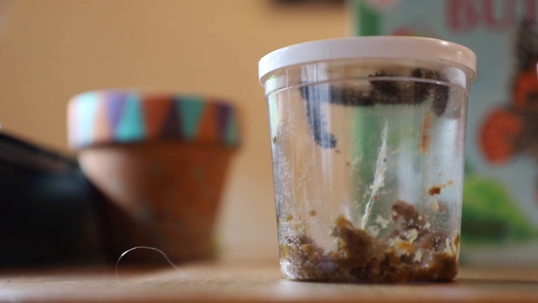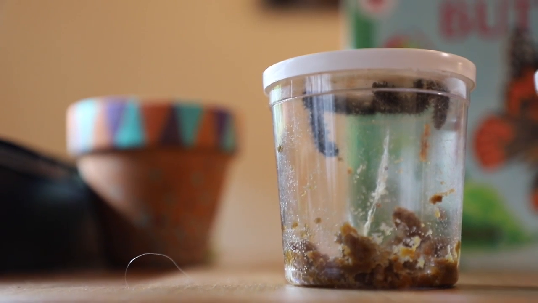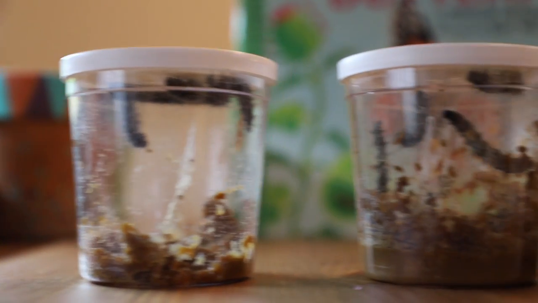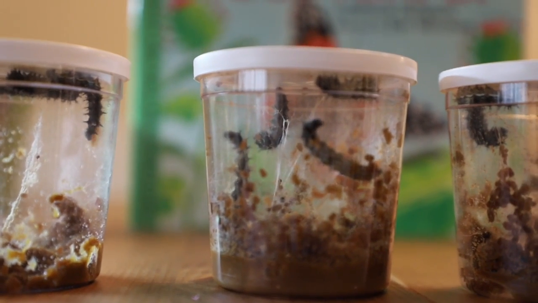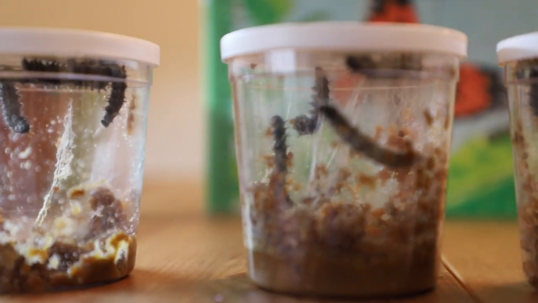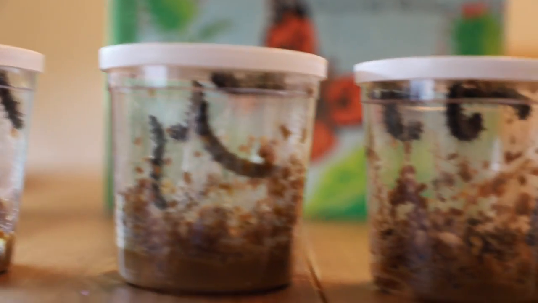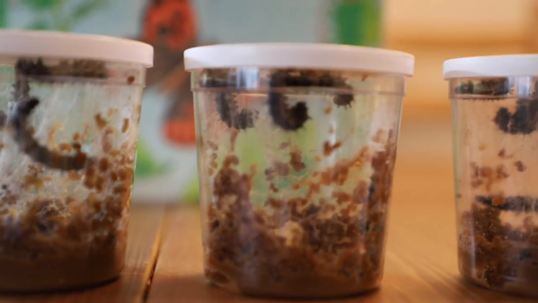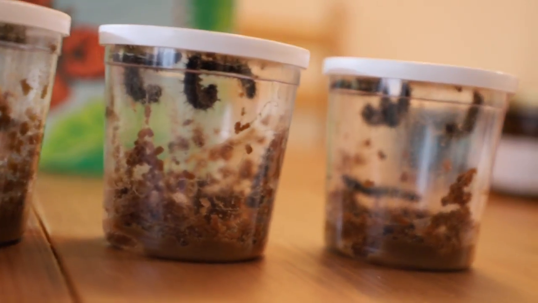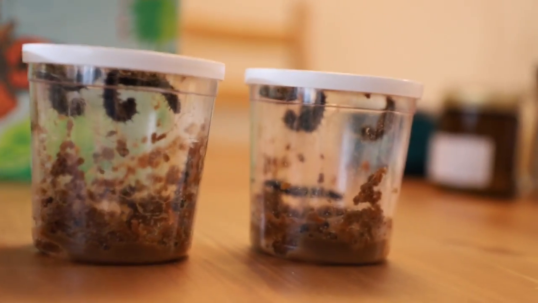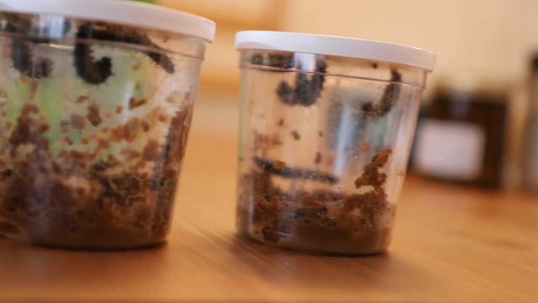A lot of them are making it up to the top of their container, and they're doing this because they want to make that little J shape. Do you see that caterpillar in the back making that little J hook over there? Oh, look, we've got a couple in here doing it. And then I have a few in this back one doing it.